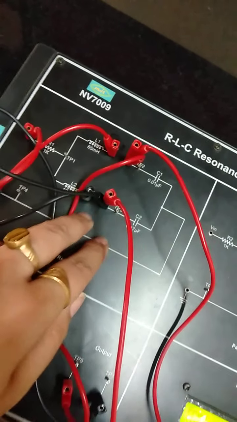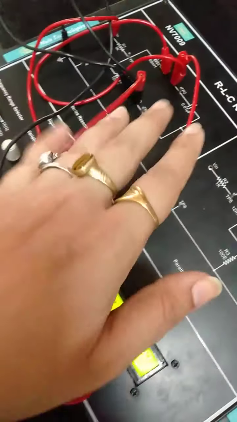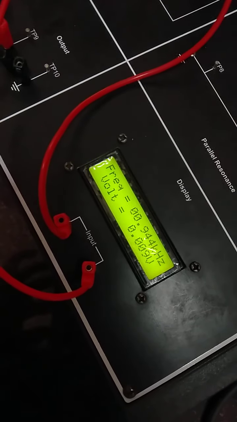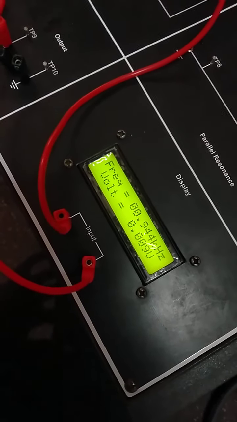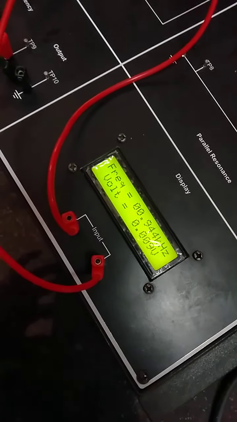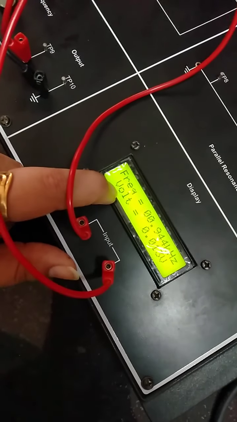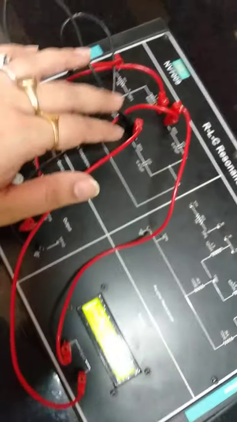Same is with this, and the output we will read at this terminal. So the output is at these two terminals. Here the voltage is 0.009 volt and the frequency is 0.92944 kilohertz. From this voltmeter's reading, I can easily evaluate the current, that is, what amount of current is being supplied to this LCR circuit.